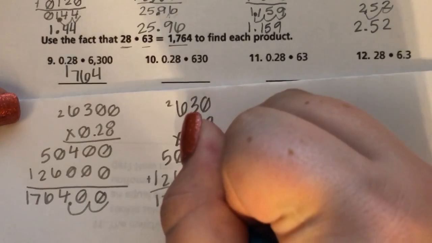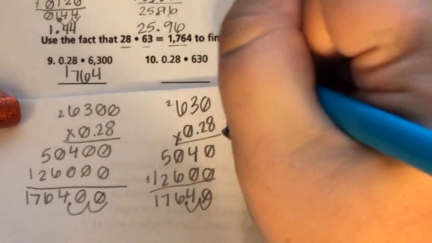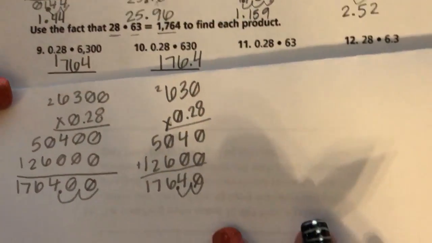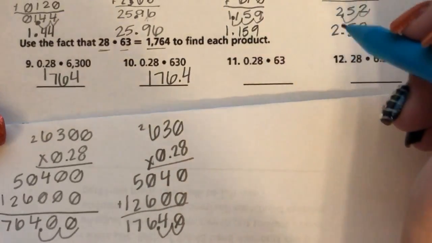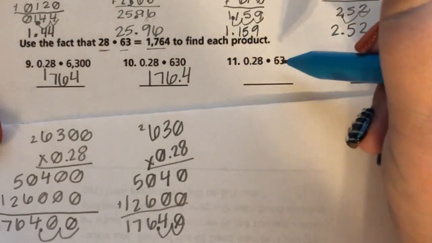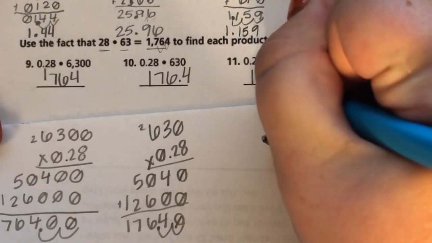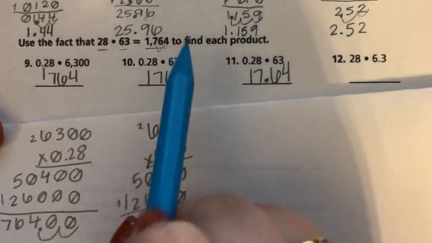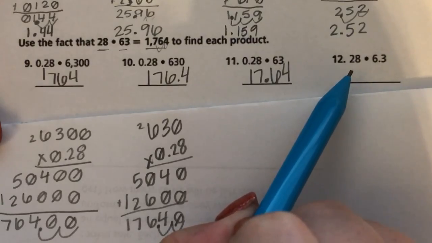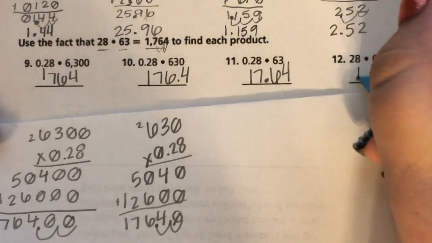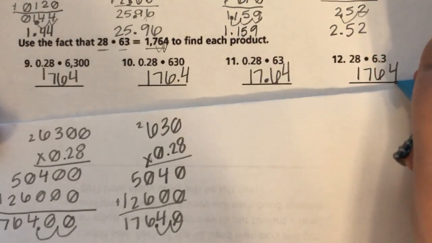So now we have 630 and we multiply it by 28 or 0.28. I'm still getting that 1,764, but this time I need to move the decimal point 2 to the left. I only added 1 zero to the 63, so my decimal point goes into the number and it becomes 176 and 4/10. And you can totally do all the multiplication by doing it full out. That's fine. There's nothing wrong with that. But when I start to notice patterns, you're going to see that it's going to make this a lot easier.